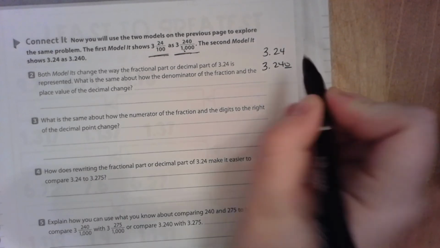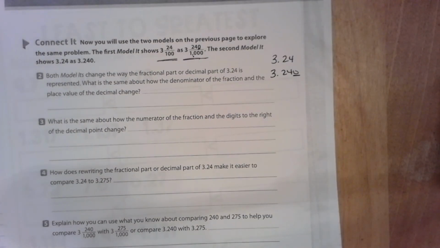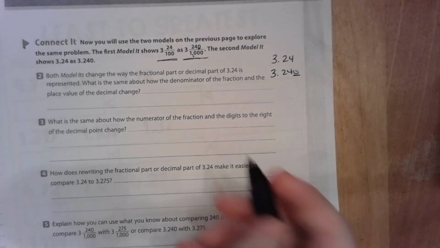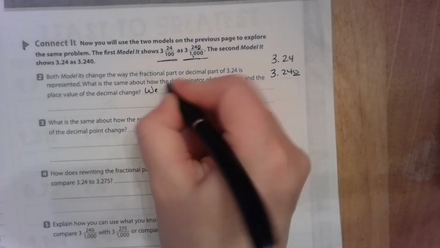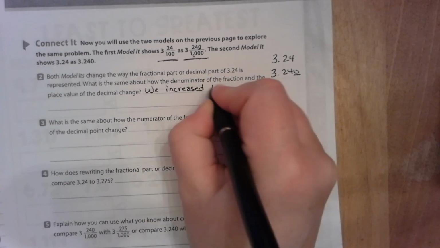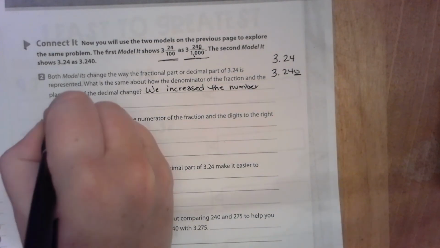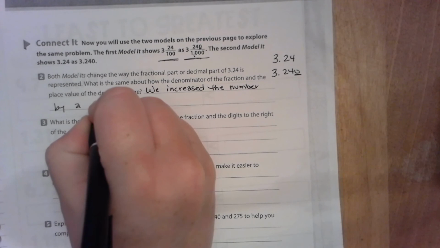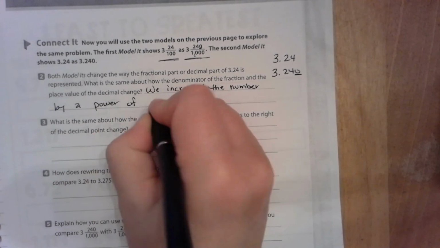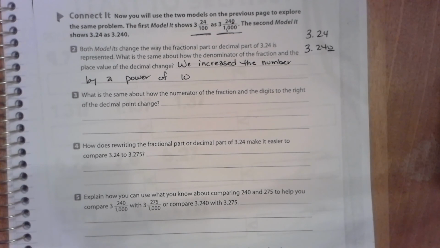See it? Yes, we increased the number by a power of 10.